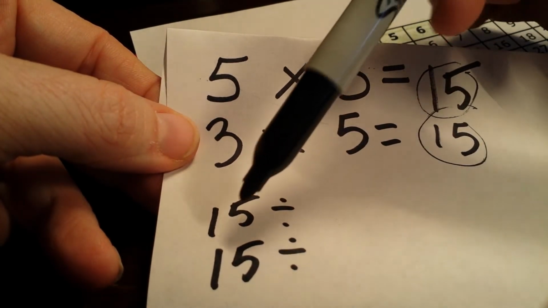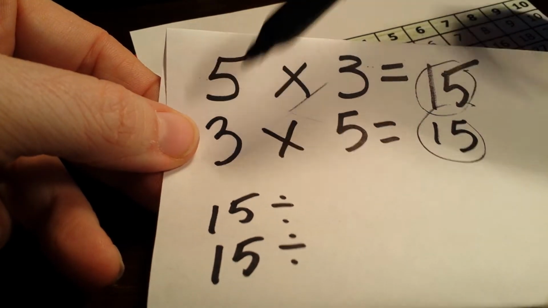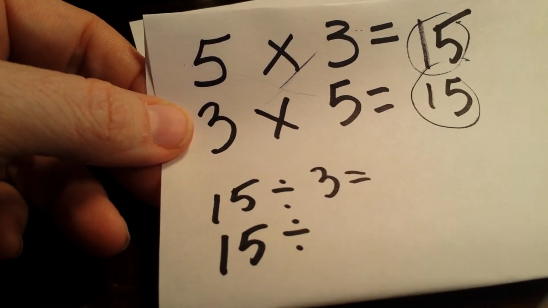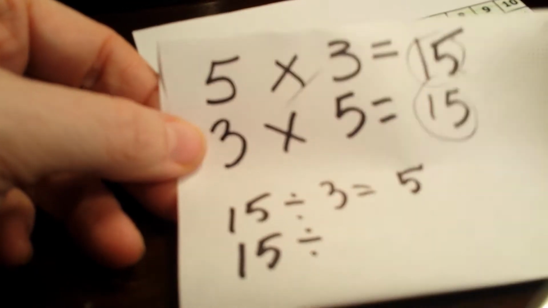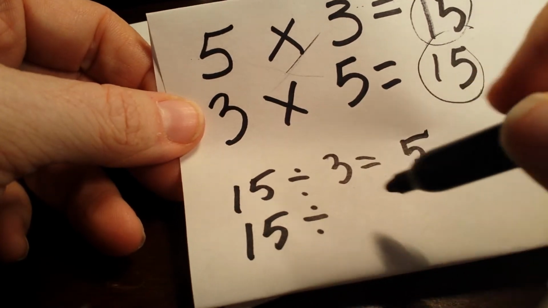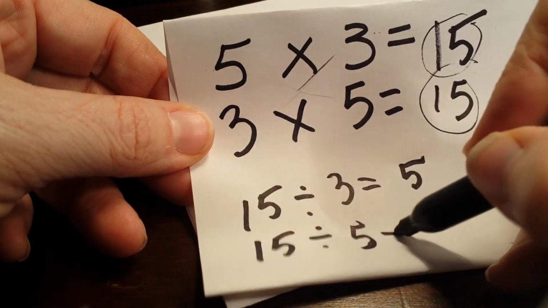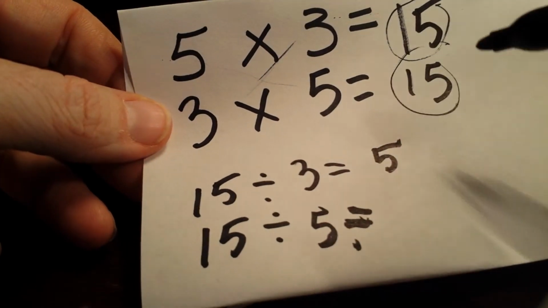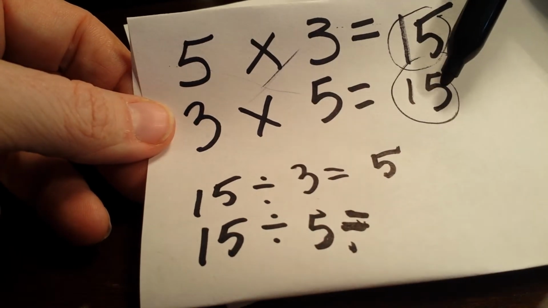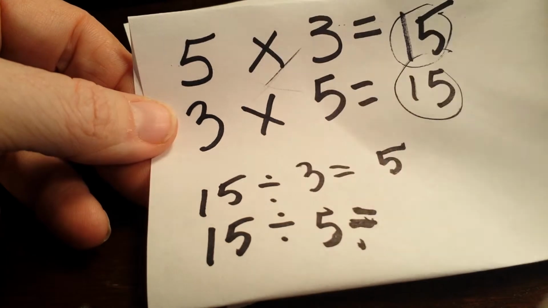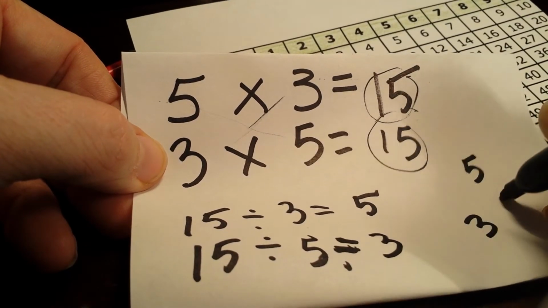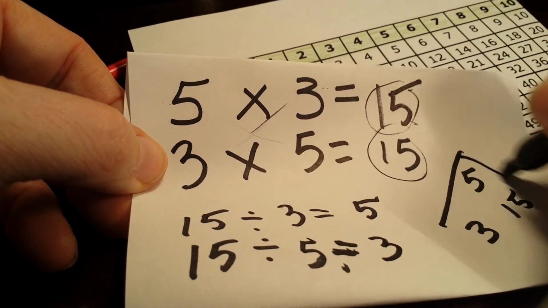And we say 15 divided by 3 equals what? 5. And then 15 divided by, we can use our other number, 5, equals 3. The fact family is 5, 3, and 15.